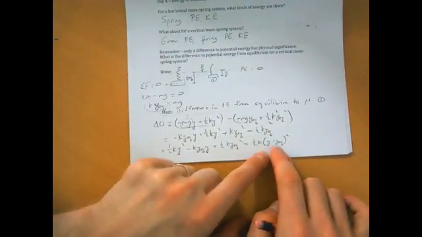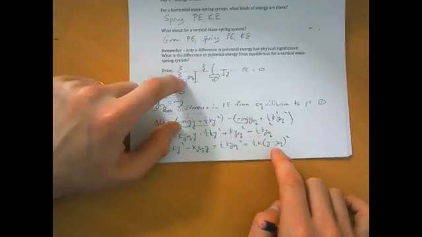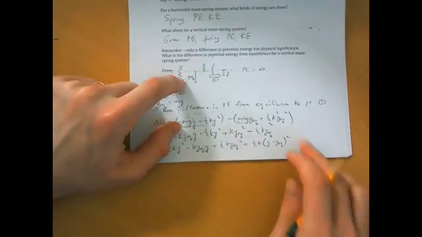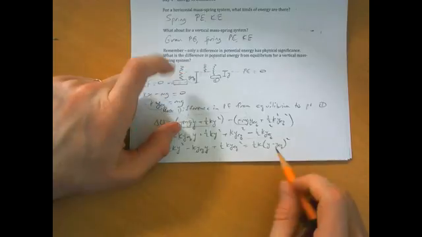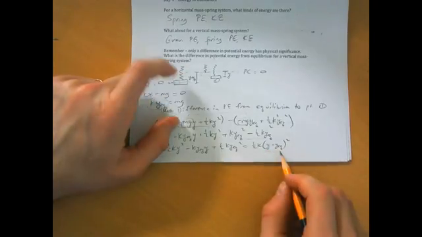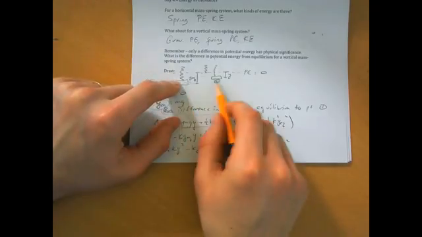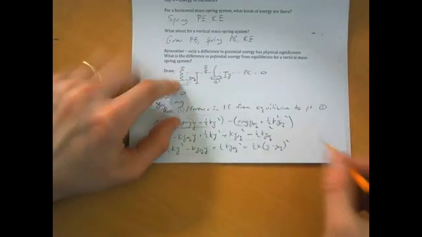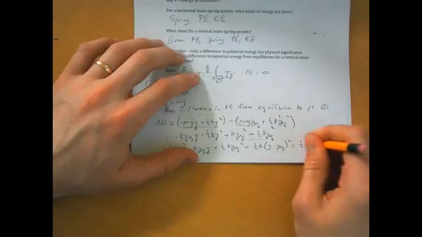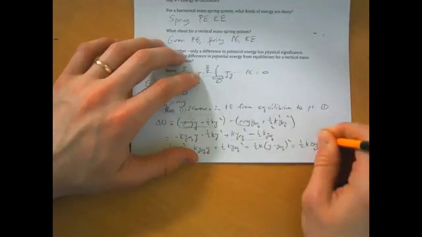Well, y minus y eq, or the other way around, it doesn't matter because it's squared, is just the difference in height between the equilibrium position of the mass spring system and whatever position it happens to be at. So this is 1/2 k delta y squared. So what's the point of all that?